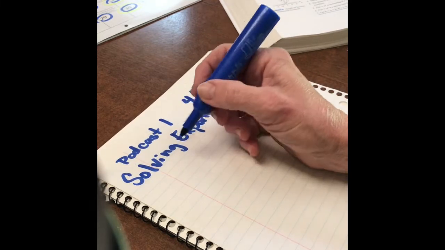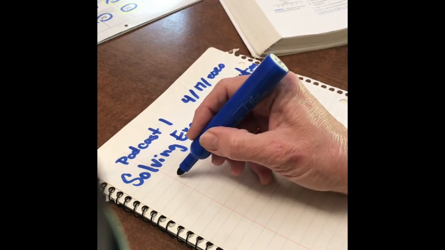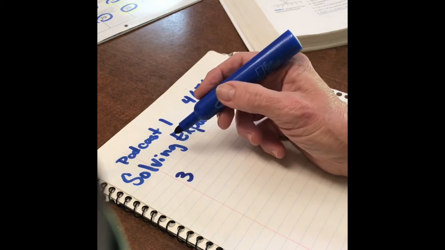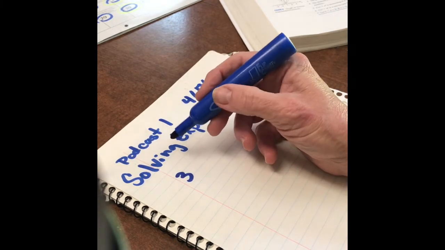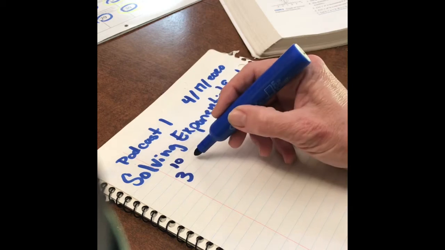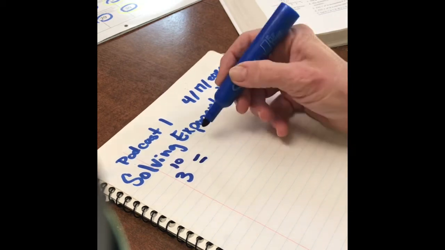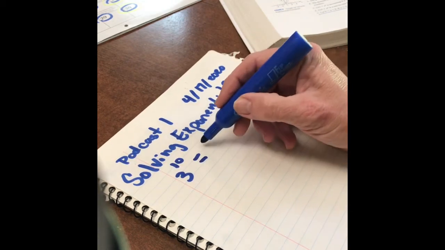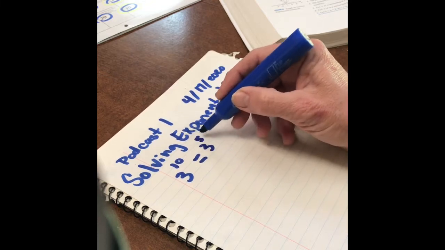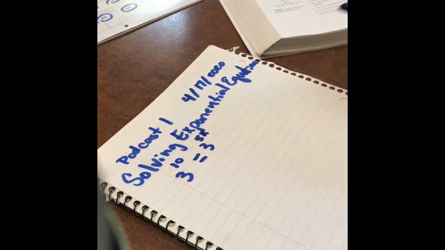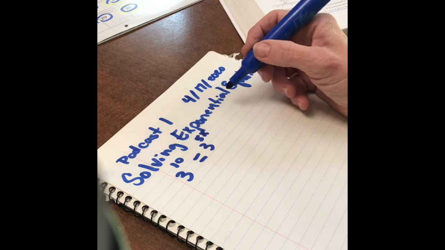For example, if you had 3 as a base raised to the 10th power, and it is equal to 3 to the 5 times x, and it says solve for x.